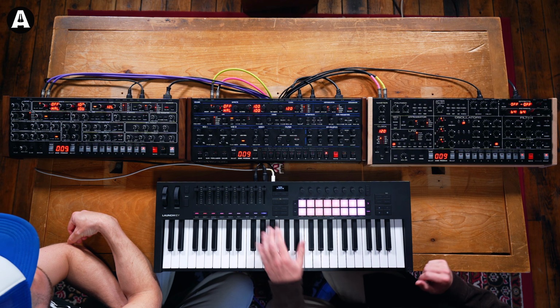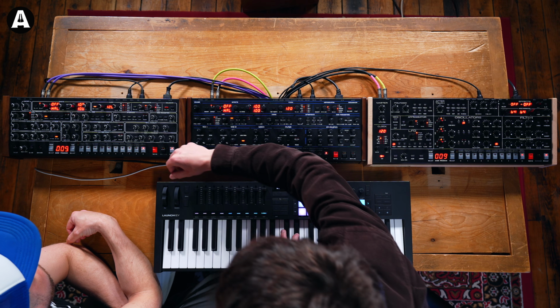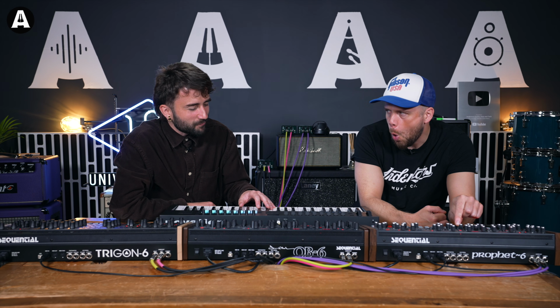All right. We're starting off on a blank patch here on the Prophet-6, and we've just got a really nice filter. Should I do some wiggling? Have some fun with the low pass filter and pop the resonance in.